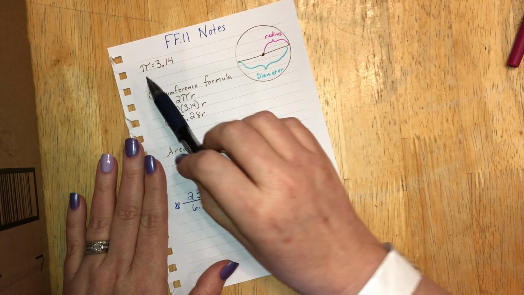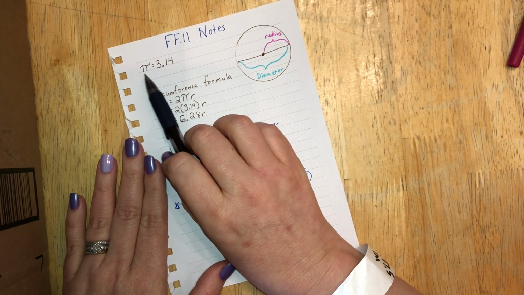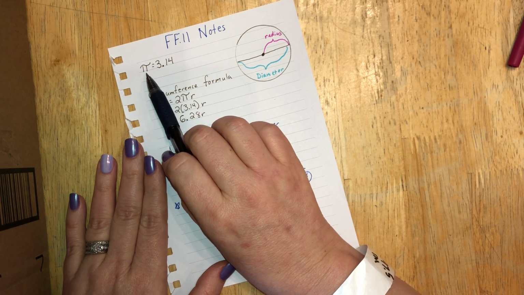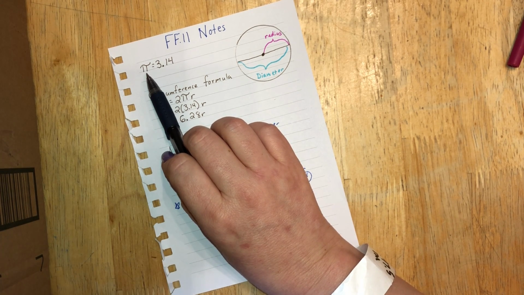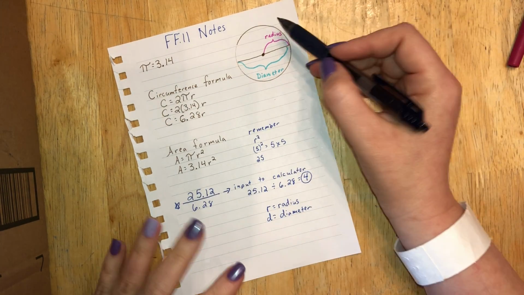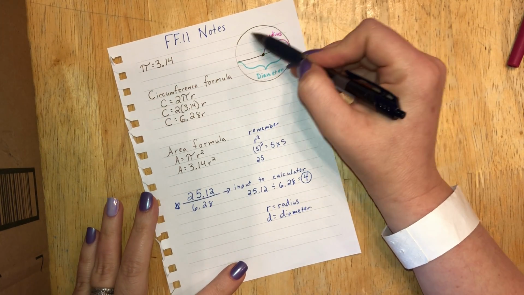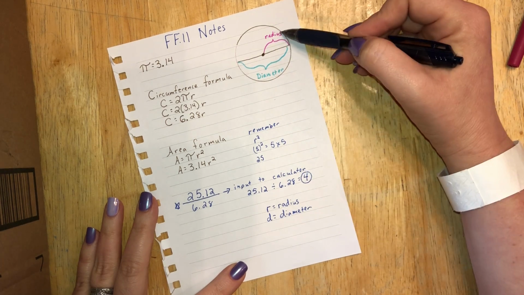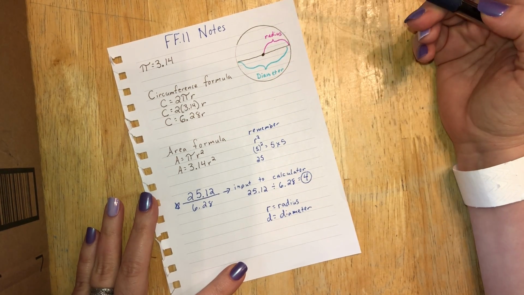So the first thing we need to remember is we're going to see this sign here. This sign is the sign for pi. And as we're looking at this sign for pi, that equals 3.14. For this particular lesson, we're working with circles, and these two are vocabulary words we want to remember.